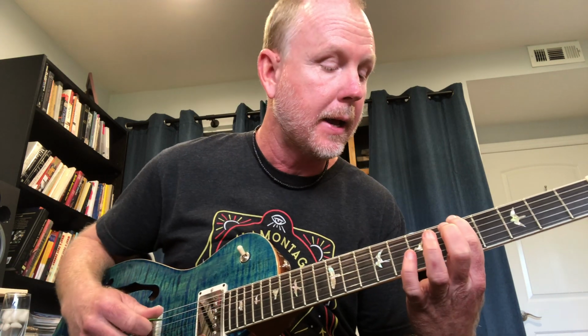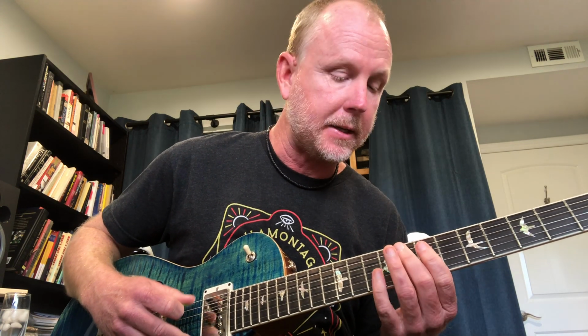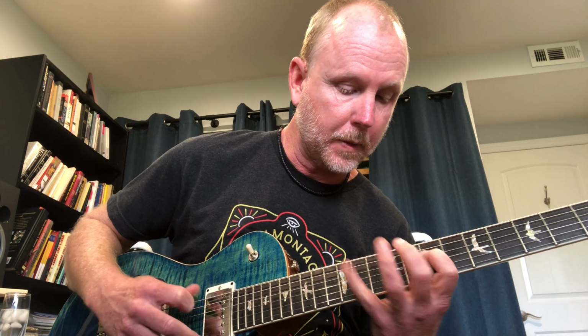So let's review a little bit. First mode is the melodic minor itself. We can call it a Dorian sharp 7, sorry. Second mode is a Phrygian sharp 6. Third mode is a Lydian augmented, basically like a major scale with a sharp 4 and a sharp 5. The next mode is Lydian Dominant, which is like a Mixolydian with a sharp 4.